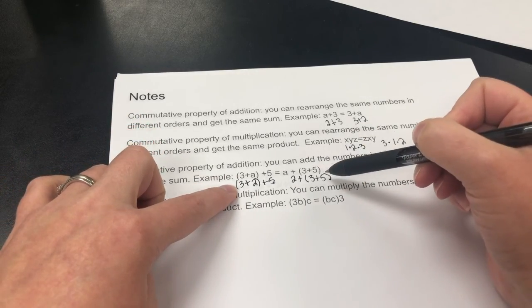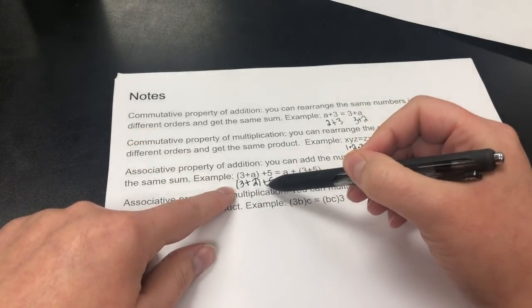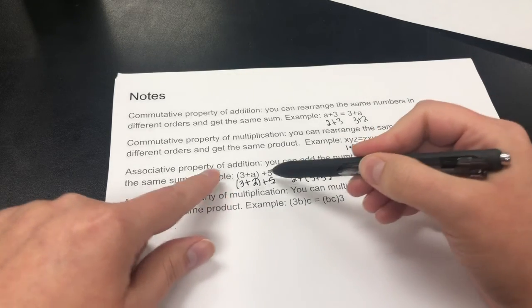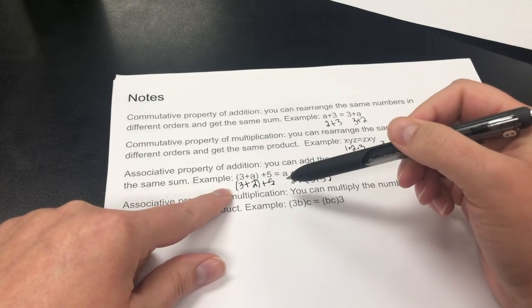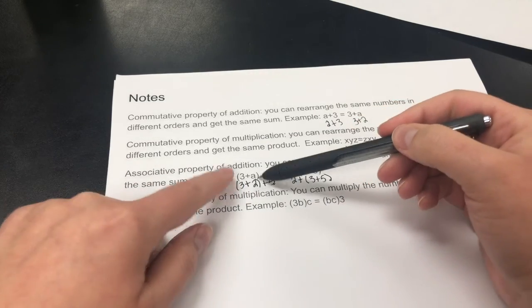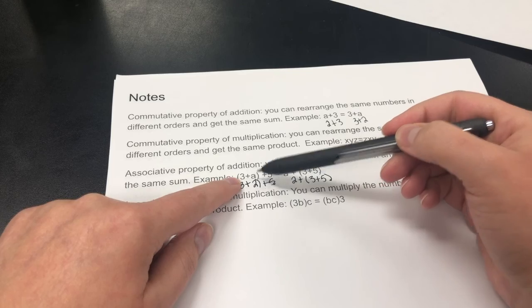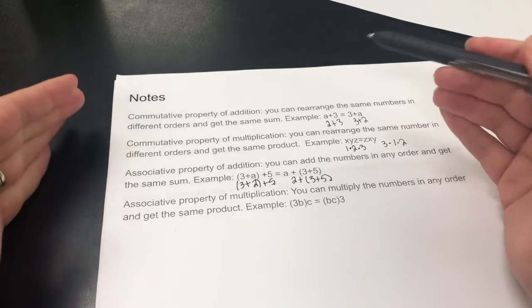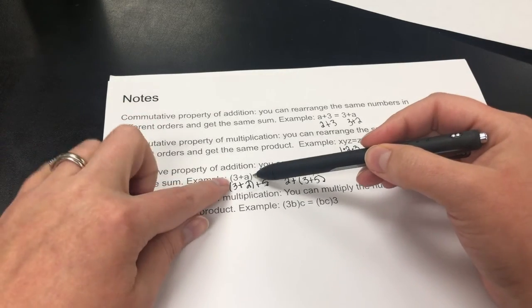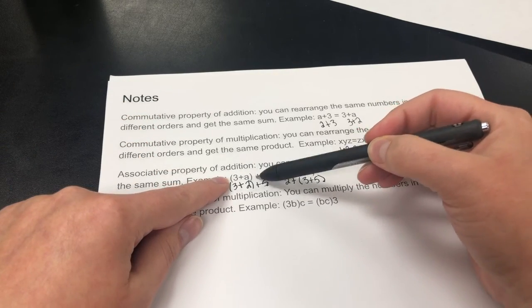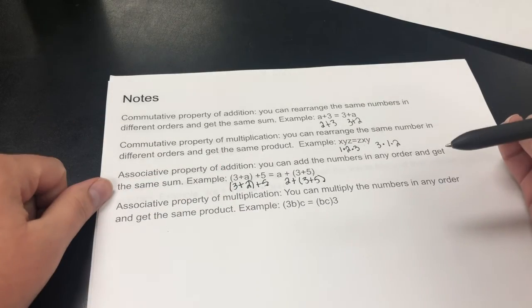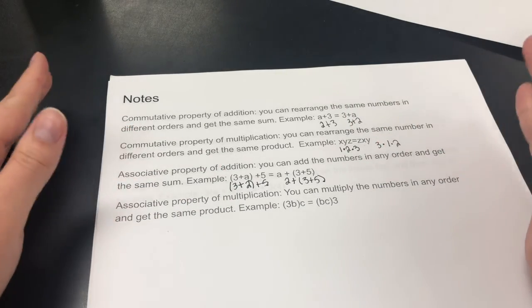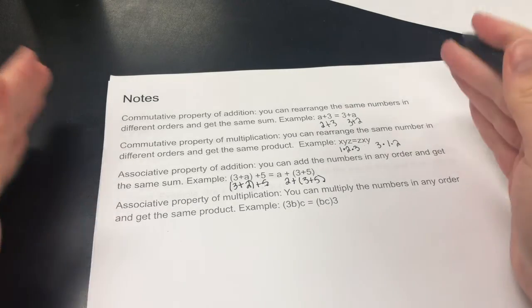It's just that you're doing 3 plus 2 first in this one, and in this one you're doing 3 plus 5 first. I always tell my students, with the associative property, you're looking for those parentheses. But you're going to notice in another property in a minute that there are also parentheses, but the difference is this has all addition signs. So it doesn't matter which 2 you add first, you're still going to get the same sum.